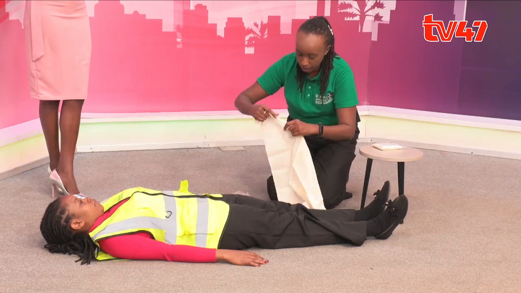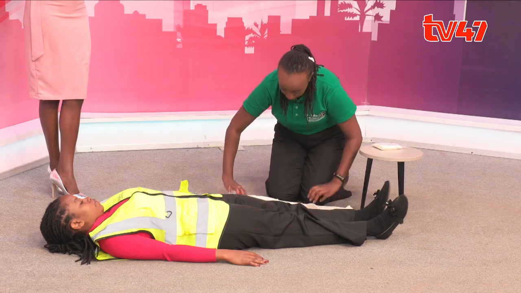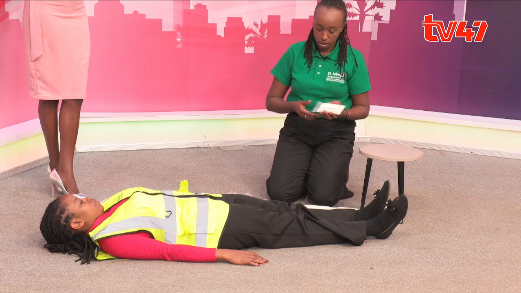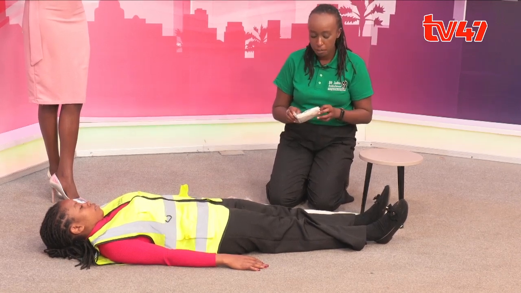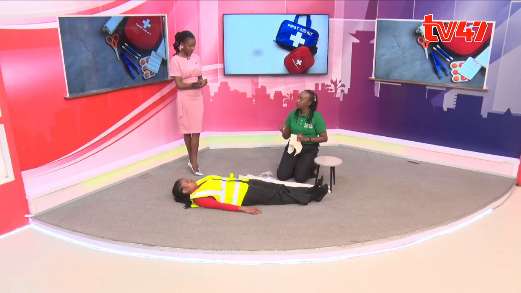So this is the second one that we are going to use. Does it have to be tight? No. It has to be tight to reduce the movement, but not too tight that you impede circulation. Remember, we still want to keep the blood flowing.